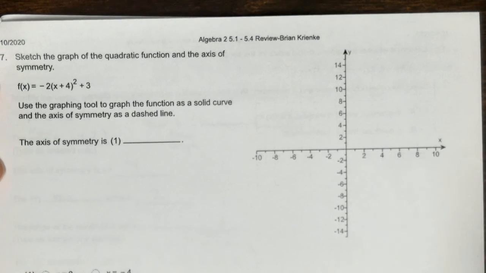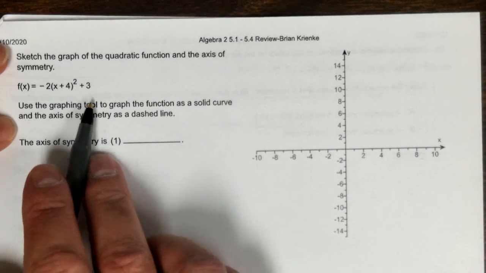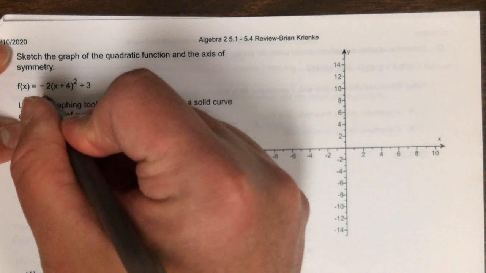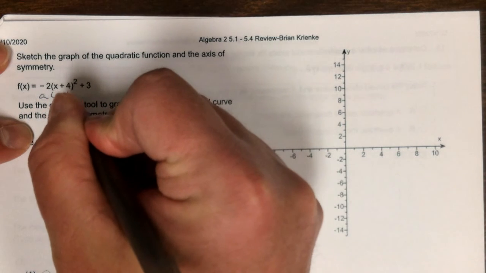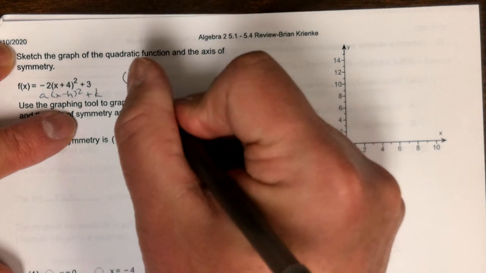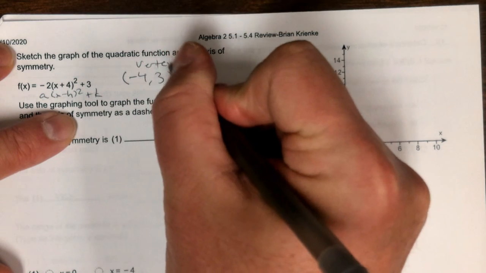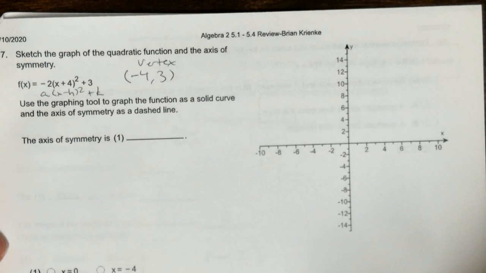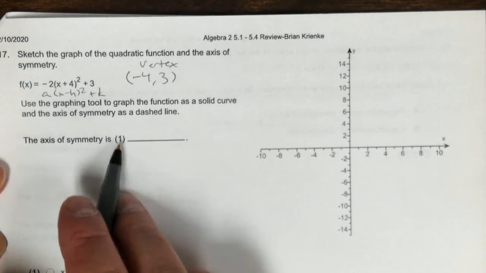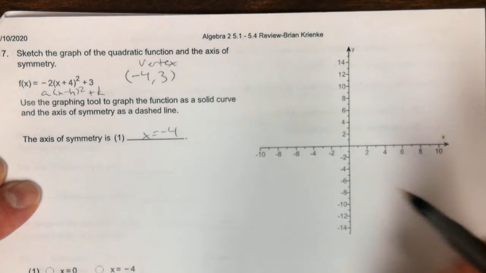Okay, our next one is about sketching the graph and labeling the axis of symmetry. So remember a times (x minus h) squared plus k. So this would have (negative 4, 3) as your vertex. Based on that, we already know our axis of symmetry is x equals negative 4.